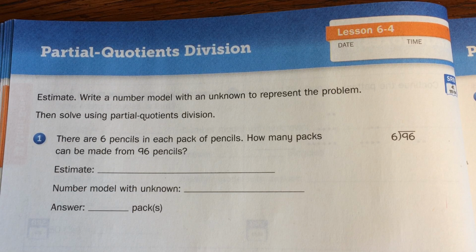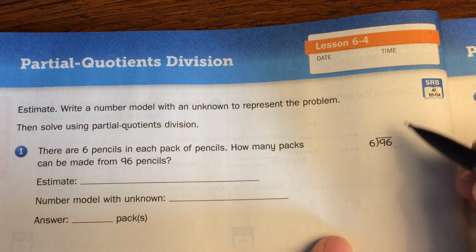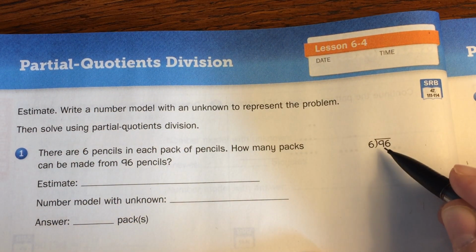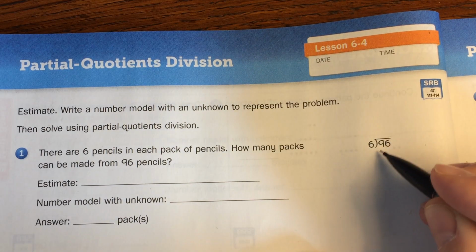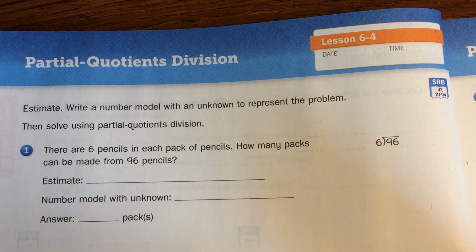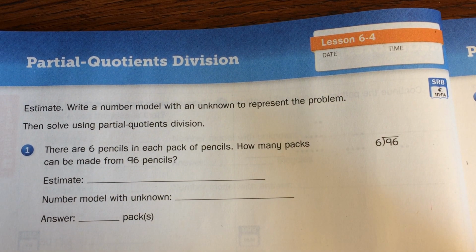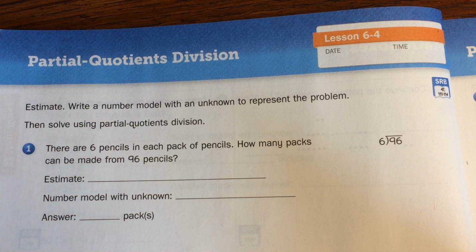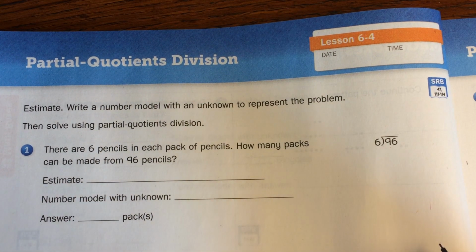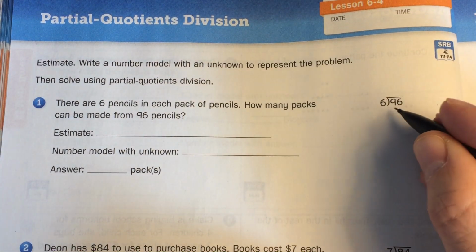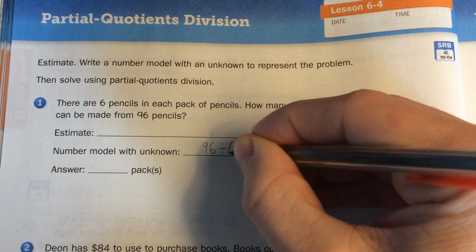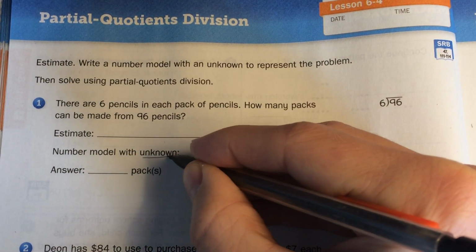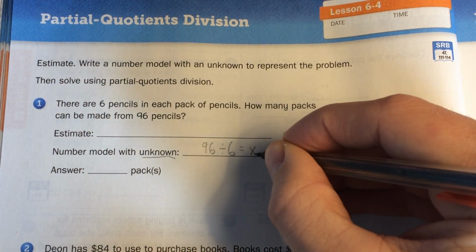We are dealing with 96. I'm going to tell you how to read this problem first of all. Usually we're used to reading from left to right, but we're starting inside this little division sign here. And this problem reads 96 divided by 6. Now we'll deal with the estimate in a moment. We can write in the number model. They already told us it's just 96 divided by 6 equals, it says, put the unknown in. We don't know what it is yet, so just go ahead and put the x in there.